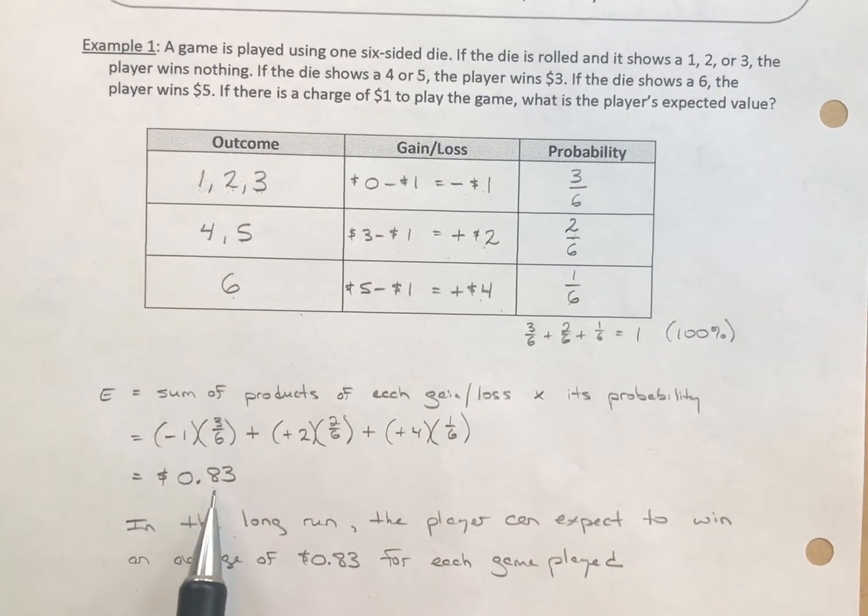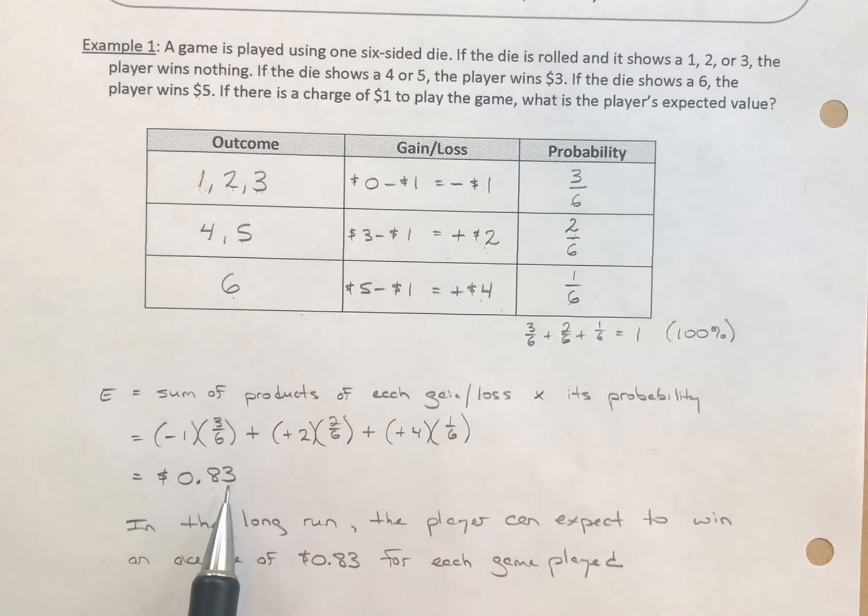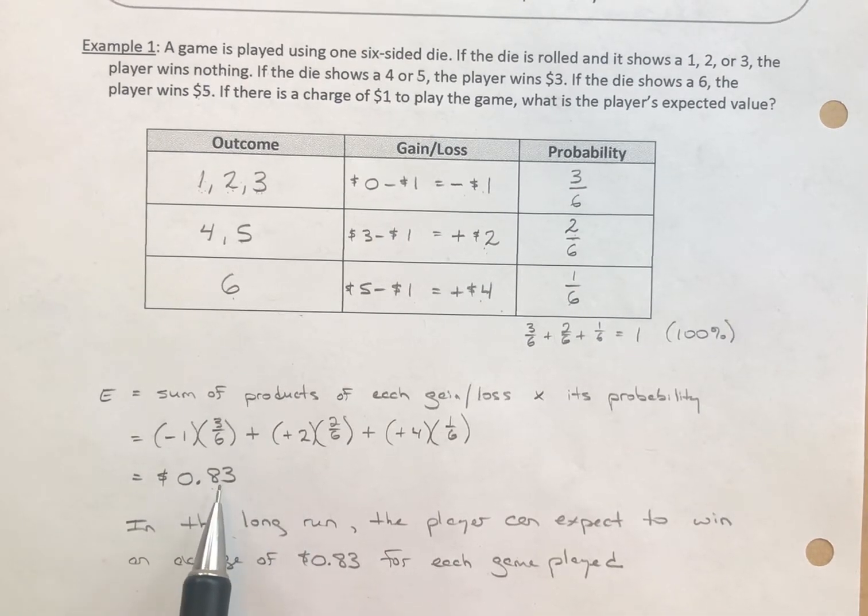In Las Vegas, every one of the games that they play, they make money, and you lose money on average for every time played. So this is a good game with a positive outcome for you, but it's not a good game for the person who is running the game. In my example, that would be Las Vegas.